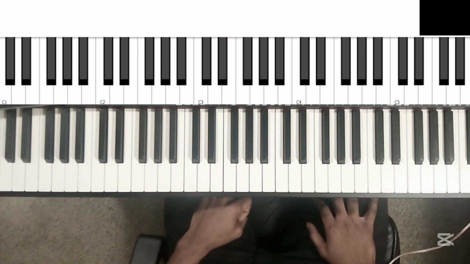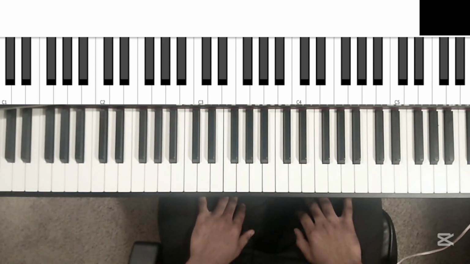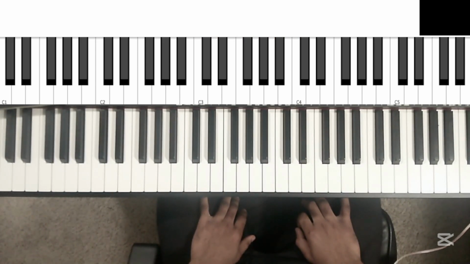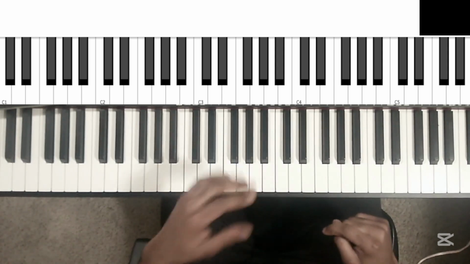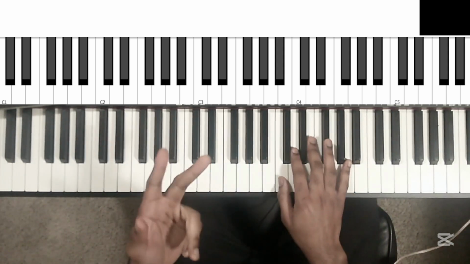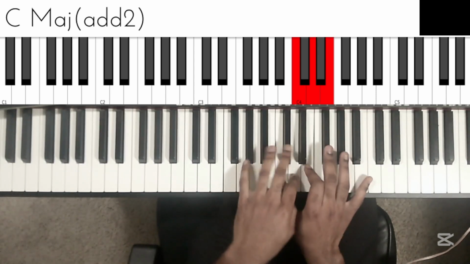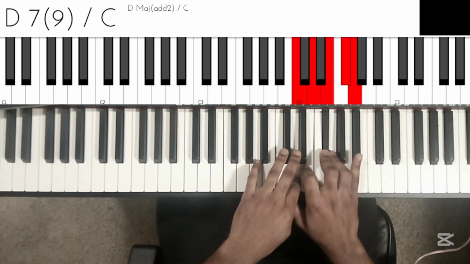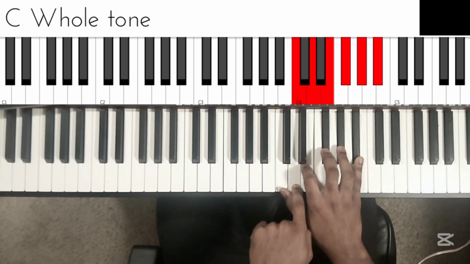So yeah, we have talked about how to use dominant chords and how to form them. So the last step I want to show you guys is what scales you can use. A scale you can use on the dominant chord is a whole tone scale. So a whole tone scale is basically a scale made up of tones. A tone means 2 steps. So 2 steps, 2 steps, 2 steps. That's a C whole tone scale.